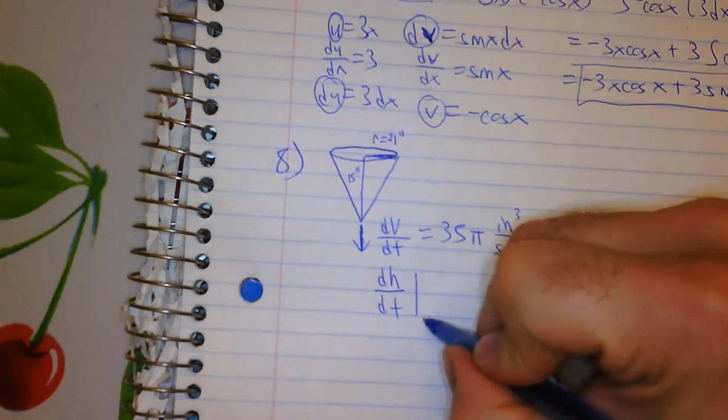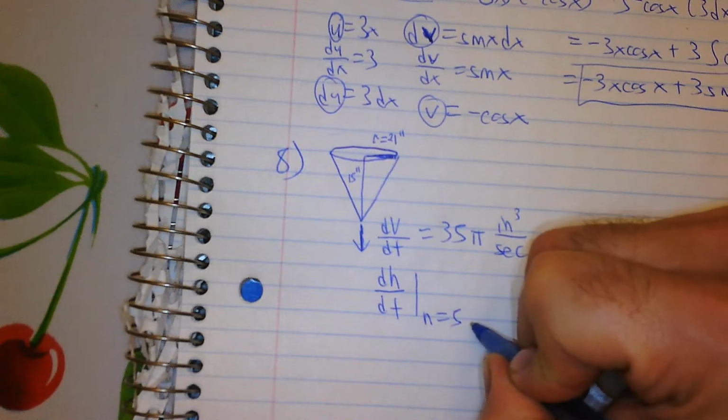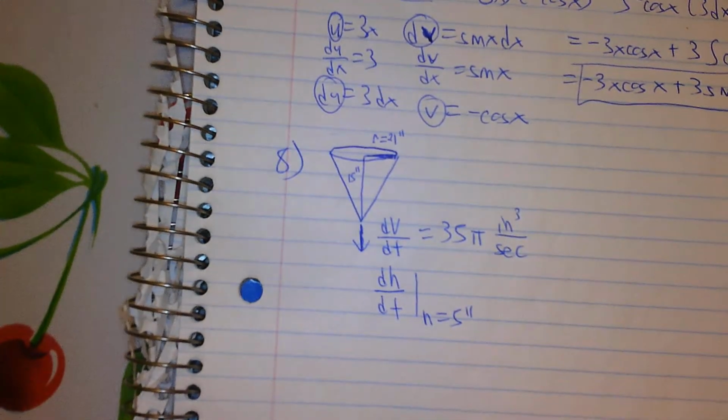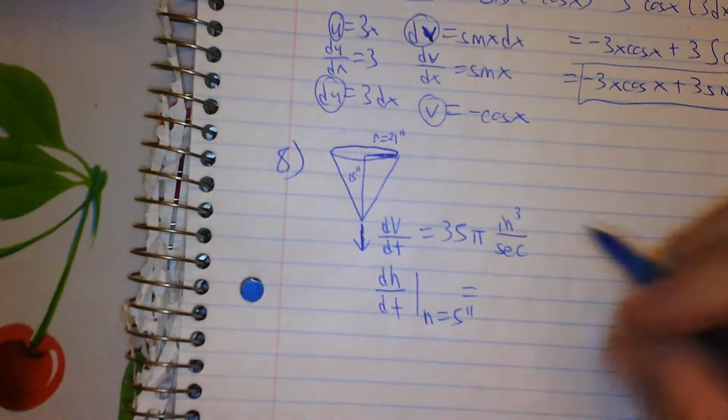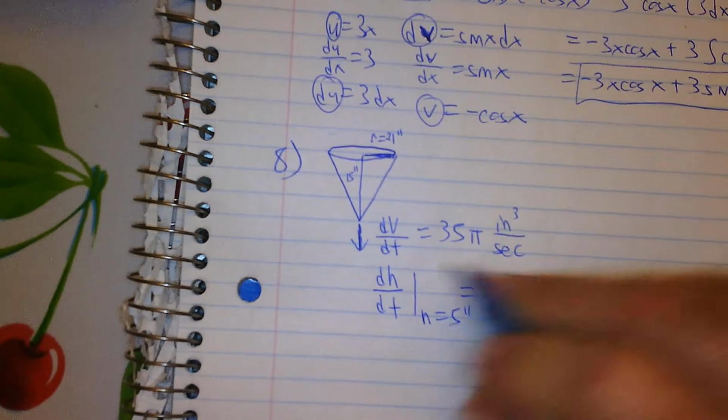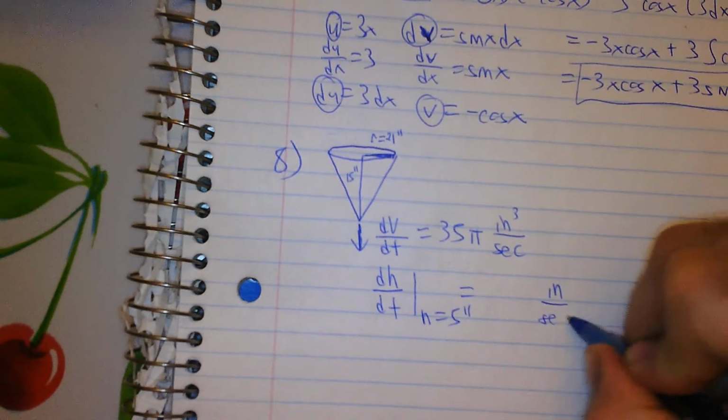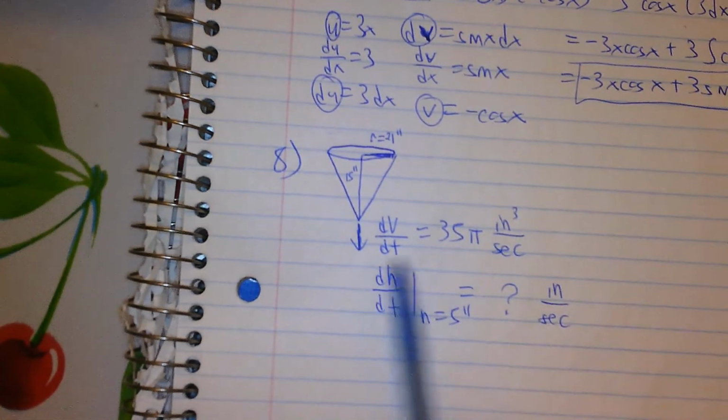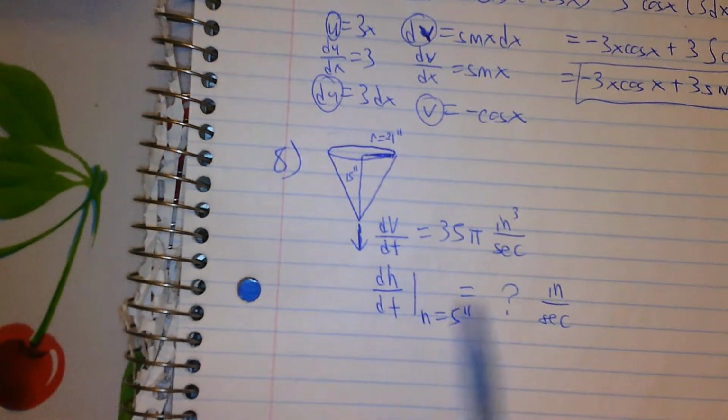When the height is 5 inches. That's another good reason to call it height. And the unit for h will be inches, because that's one-dimensional, over time, that's seconds. I write the known rate, the unknown rate I'm solving for, and I got my picture.